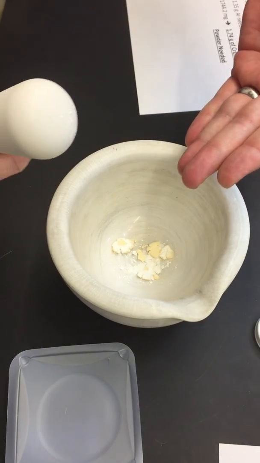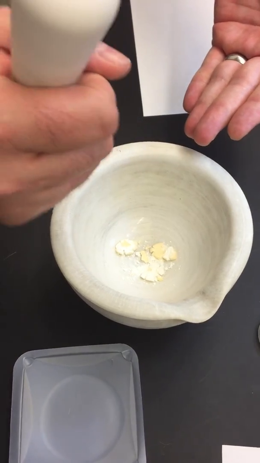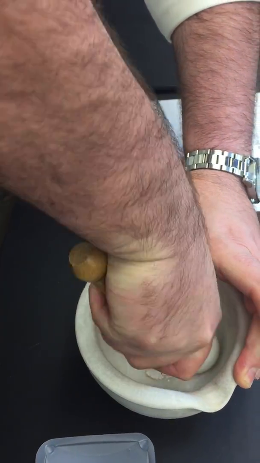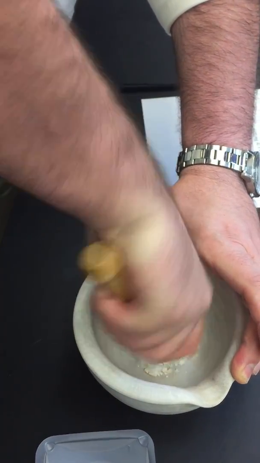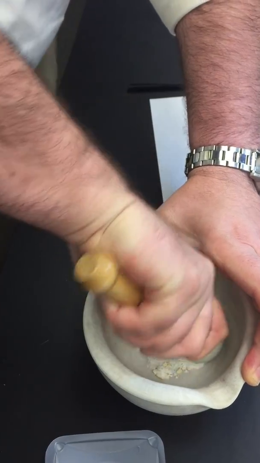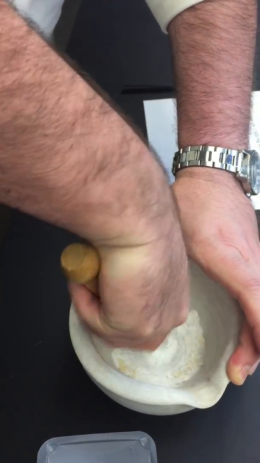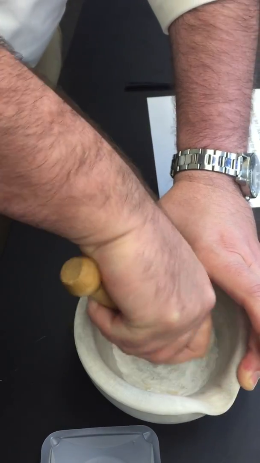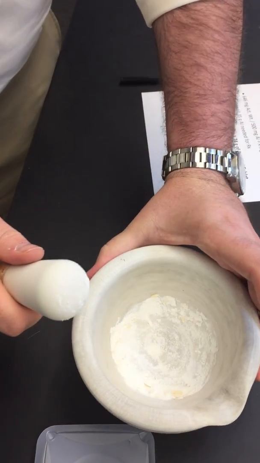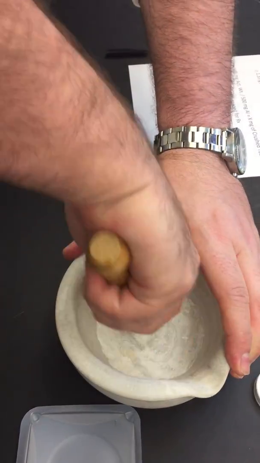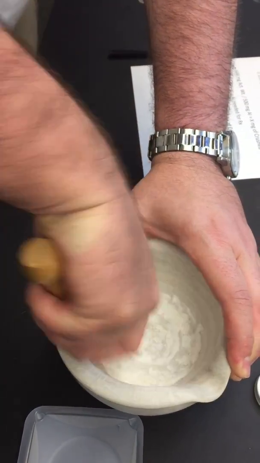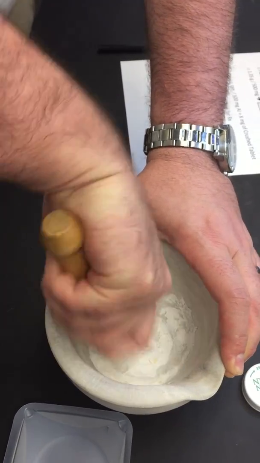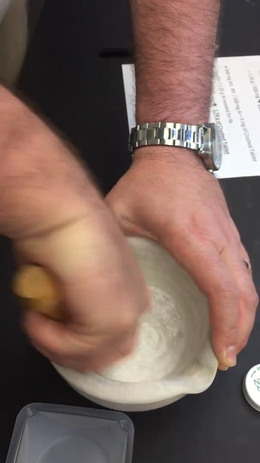Once you get them somewhat chopped up, I like to hold the pestle like an upside down ice cream cone, and you can really put some elbow grease on it, put some weight down, and start triturating your tablets. Once you work on your tablets, start turning them into a powder. You want a nice uniform look to your powder. And it's not going to take long if you use enough pressure.